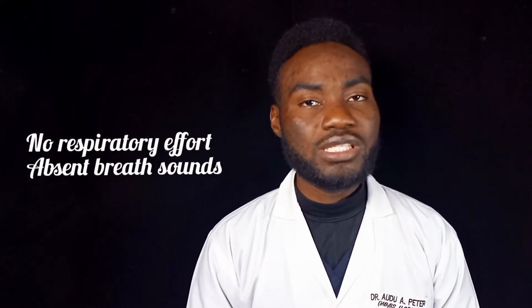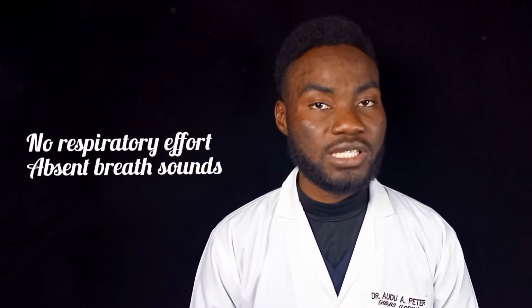Next, we examine the respiratory system. Here, there are no respiratory efforts, and the breath sounds on auscultation are absent.